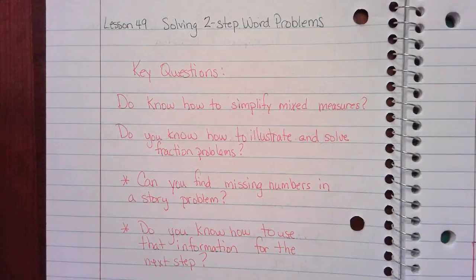Lesson 49 is solving two-step word problems. Some key questions. Do you know how to simplify the mixed measures that we did a couple of lessons ago? Do you know how to illustrate and solve the fractional problems that we did a few lessons ago? If you can, all of those things apply to this lesson.